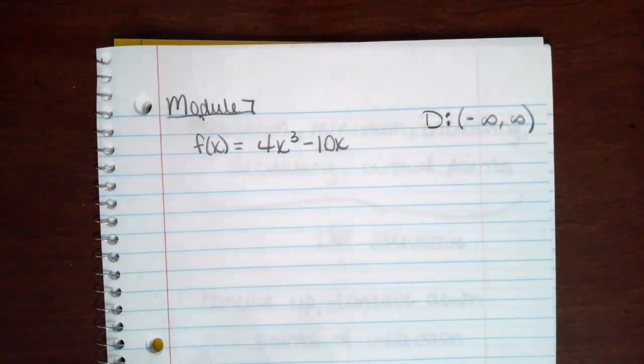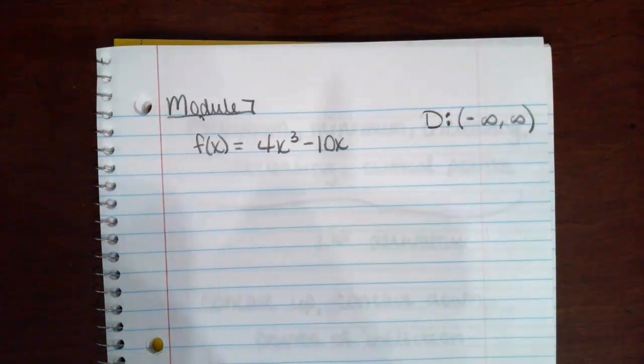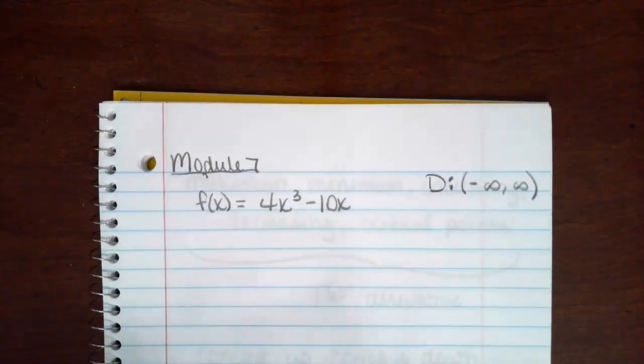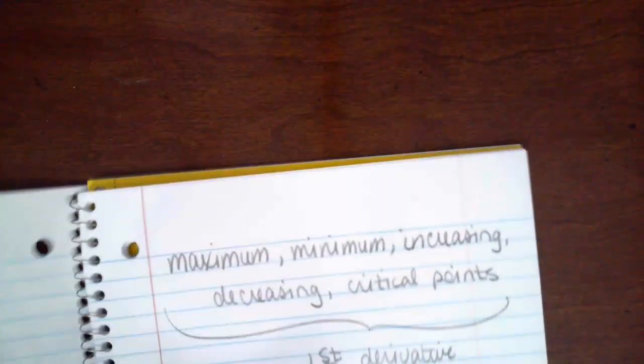When is it not all real numbers? When you have variables in denominators, it could have a restriction because you don't want your denominator to equal 0. Let's write this down too.